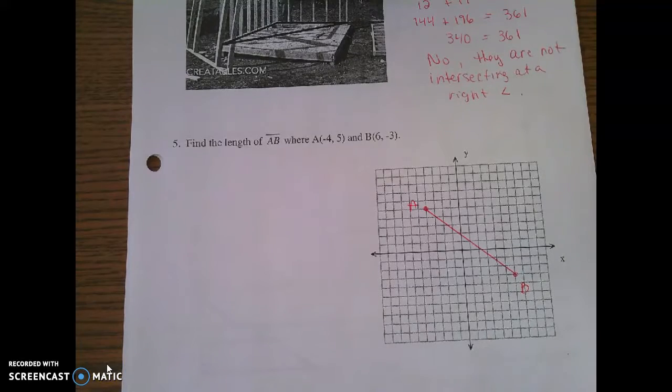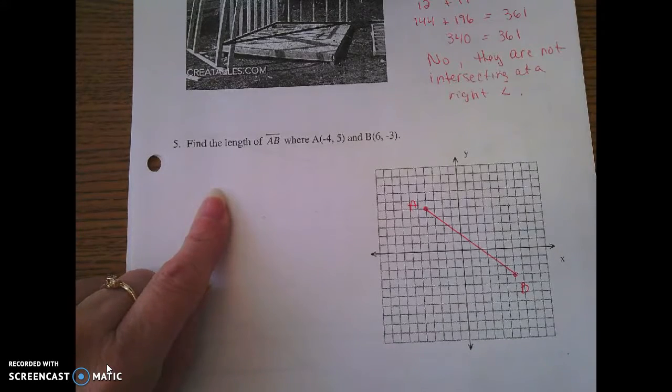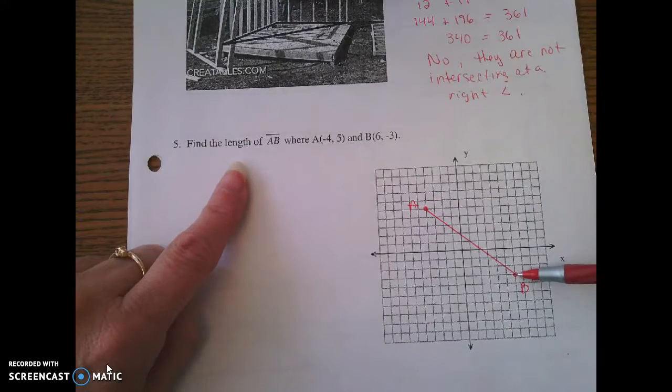Okay, we're back. So we are on Unit 7, Day 1 notes about the Pythagorean theorem, and I was on problem 5. Sorry, the bell. So we're trying to find the length of line segment AB.